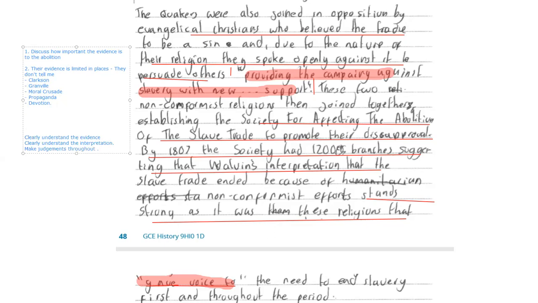So where the person says, suggesting that Walvin's interpretation that the slave trade ended because of non-conformist efforts. If you have a look there, they actually wrote humanitarian efforts and realised they've not worded the question, so they crossed it out and put non-conformist efforts stands strong. Those last two words there are their judgment. Stand strong is enough. A bit like in that first section where they said sound.